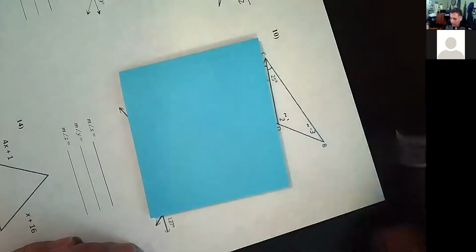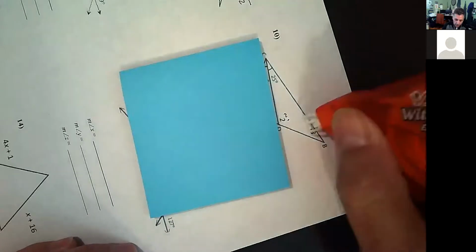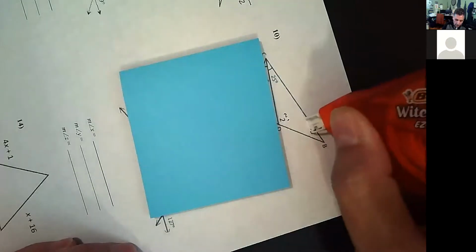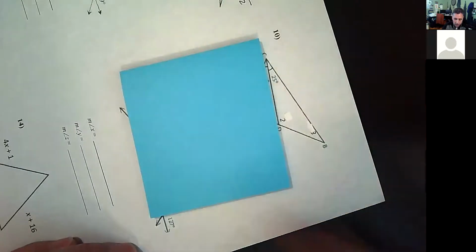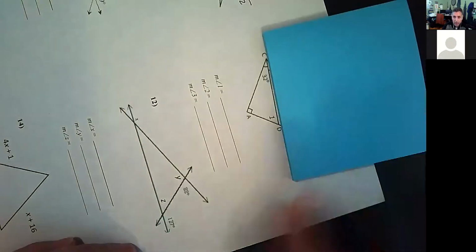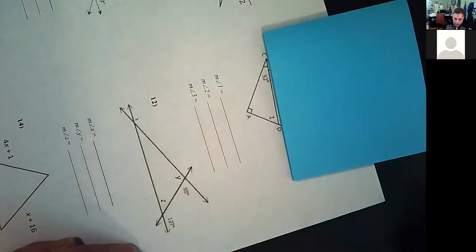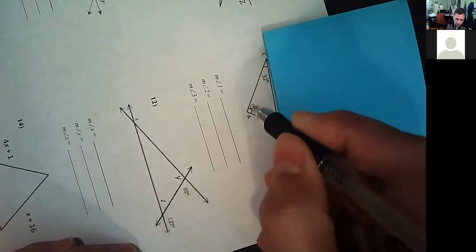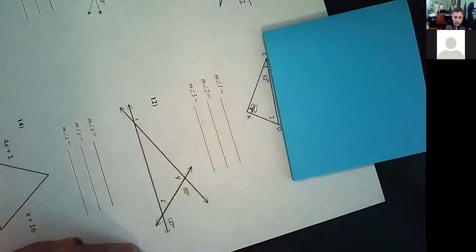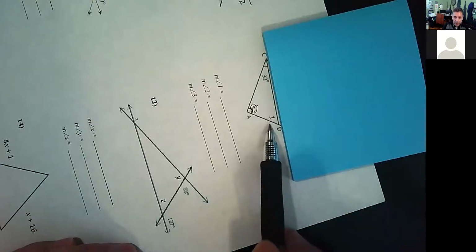So I'm going to cover that one up and say, well, I can figure out what this one is. Even though I only have one angle measure up there, I know this bottom one is also 90 degrees. So then I can figure out angle 1.